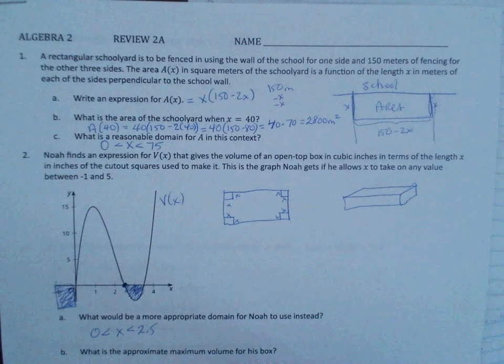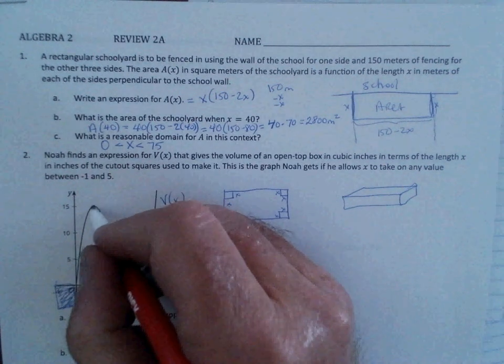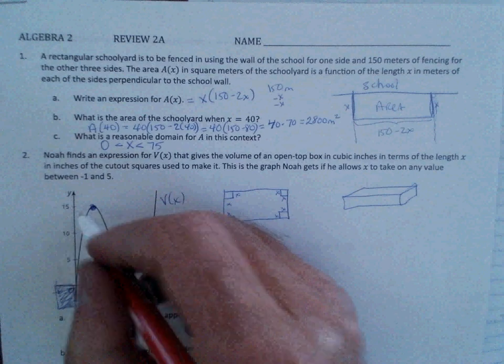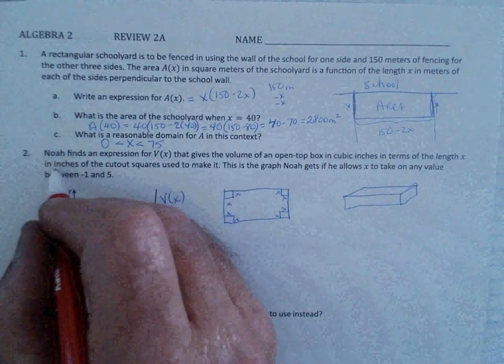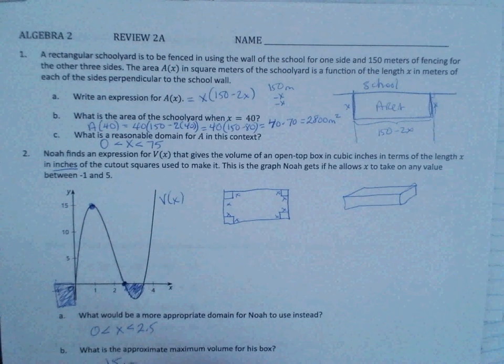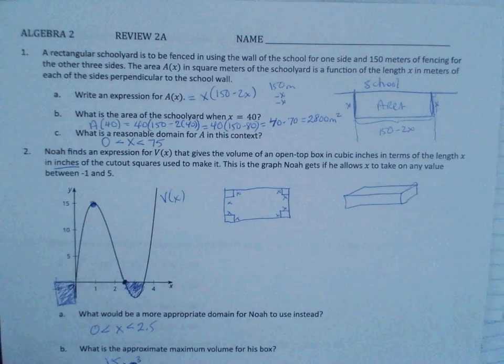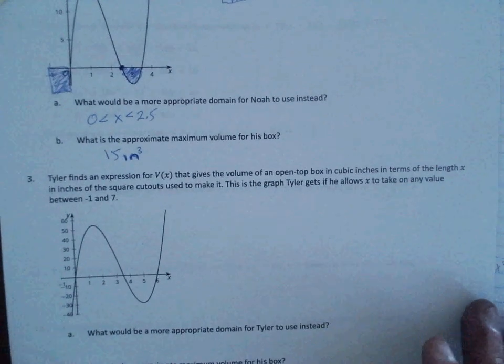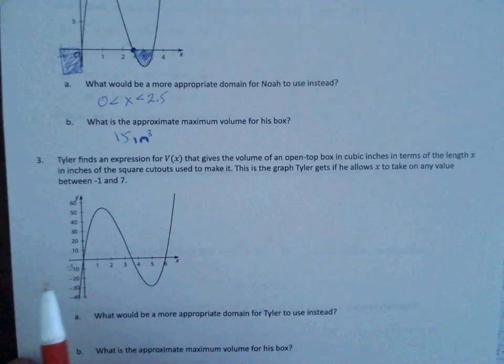What's an approximate maximum value for this box? That's going to be where the maximum volume occurs, and it's going to be about 15. And this is in inches. And when we're doing volume, what do we know about the dimensions? They're cubic units, right? Sorry, yes, you got to tell me that because I can't say that. Good.